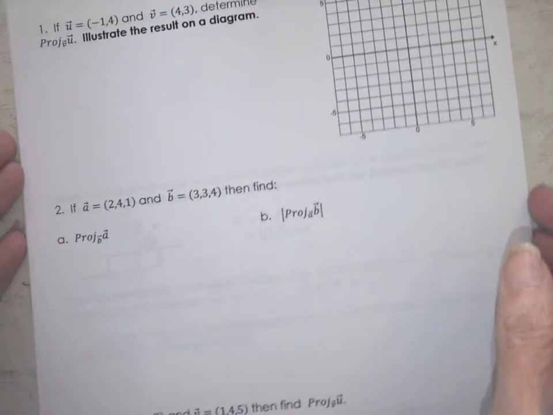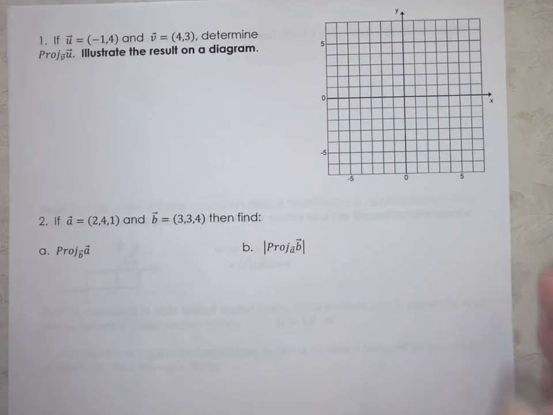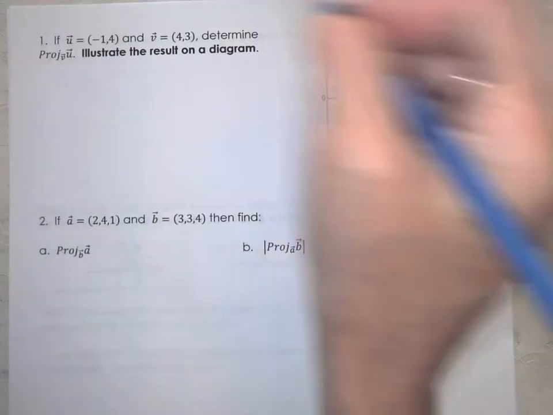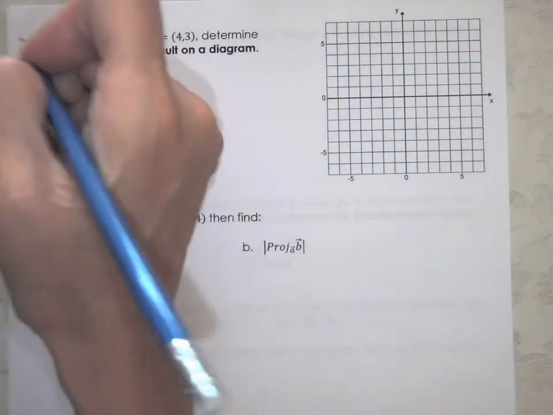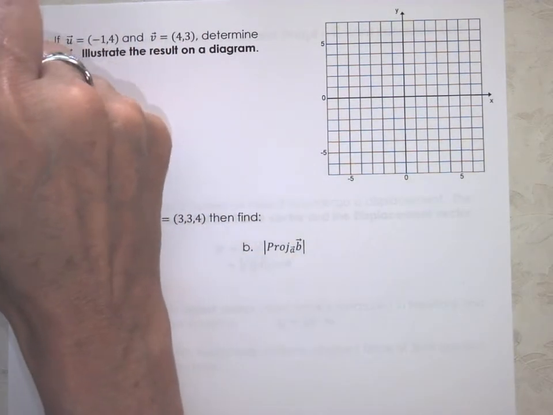All right, so if vector u is -1, 4 and vector v is 4, 3, determine the projection of vector u on v, and illustrate the result on a diagram. So first let's use the formula and then we'll show how the diagram enhances our understanding of what the formula tells us.